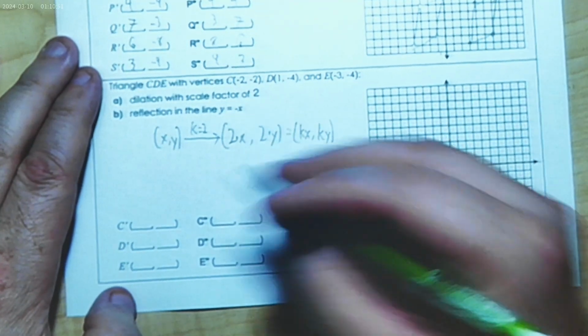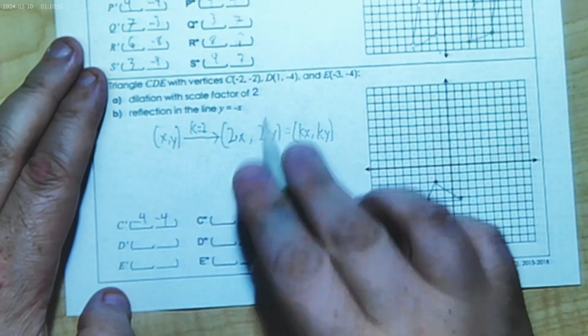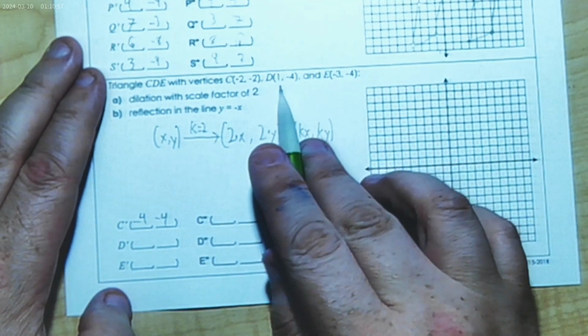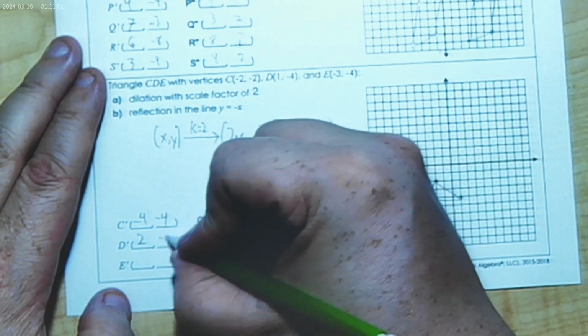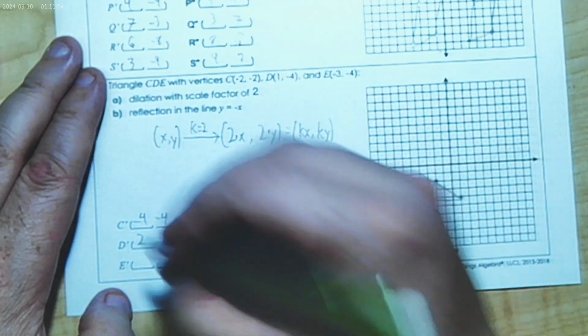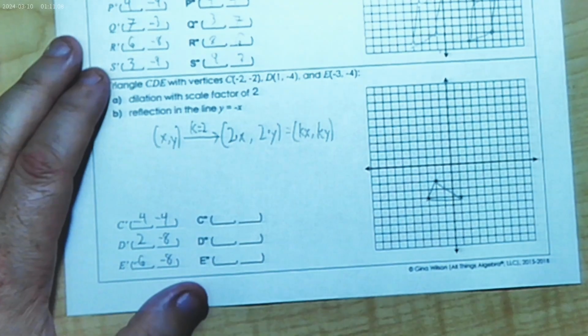So -2 times 2 is -4. It's the same number there. So 2 times 1 is 2. 2 times -4 is -8. Then 2 times -3 is -6. And then 2 times -4 is -8. All right, let's see what that looks like.